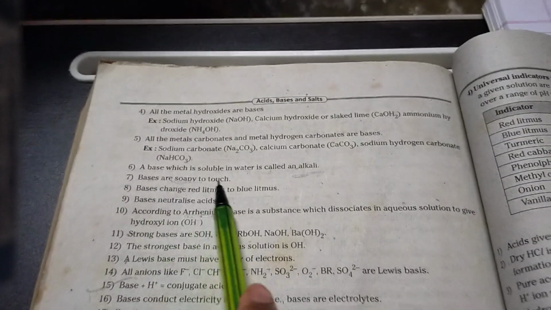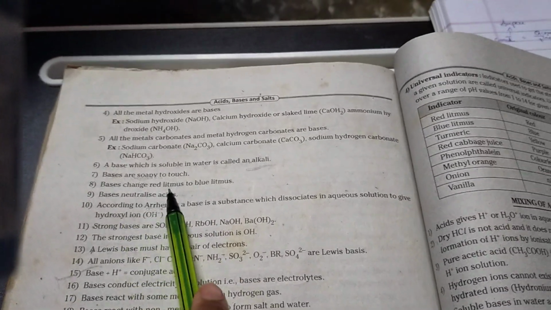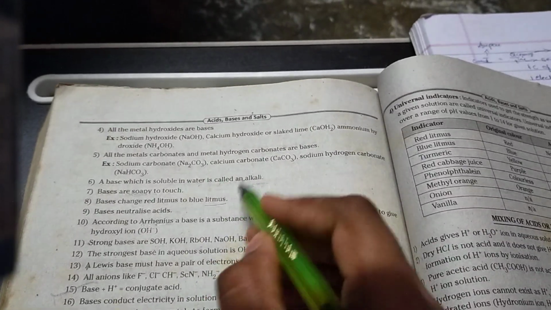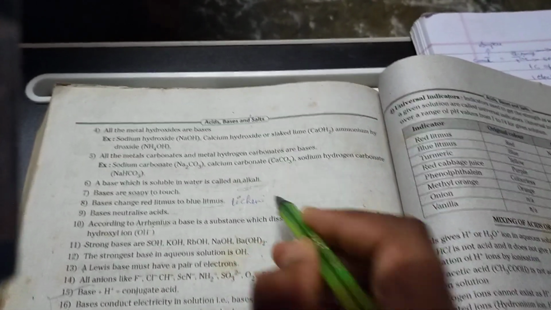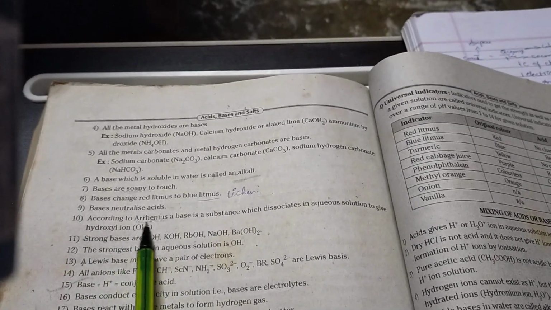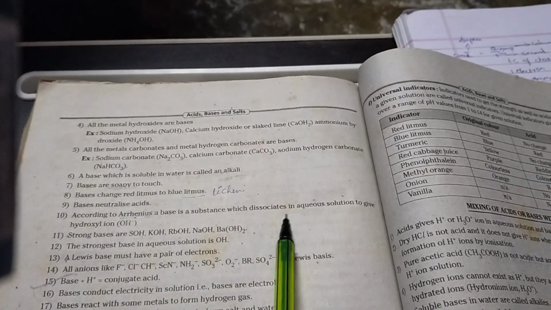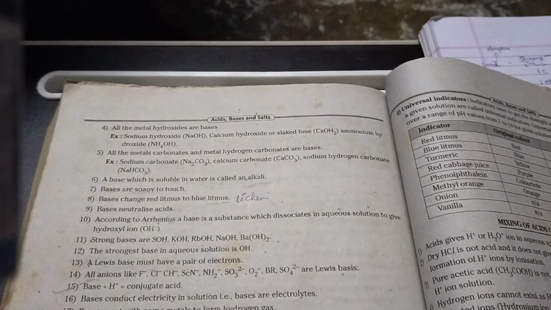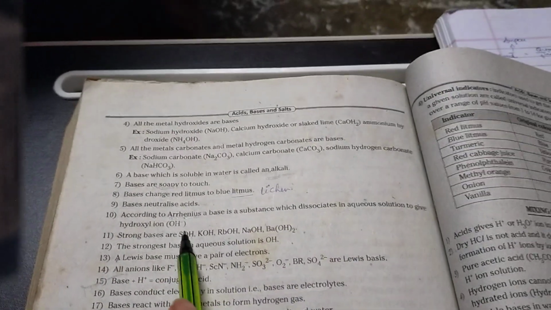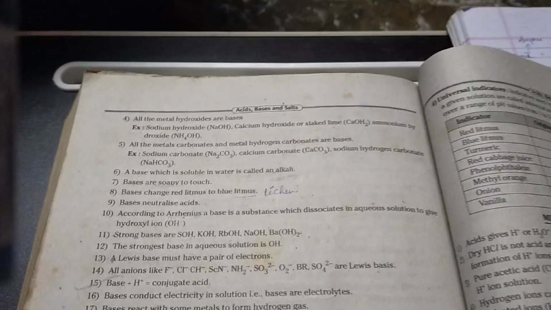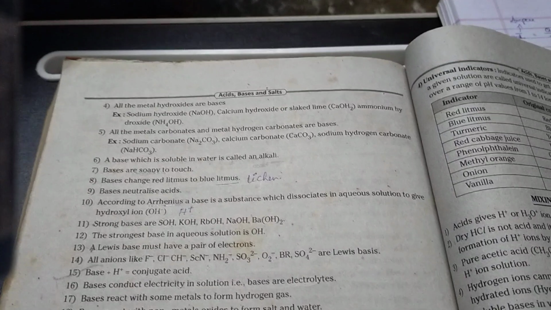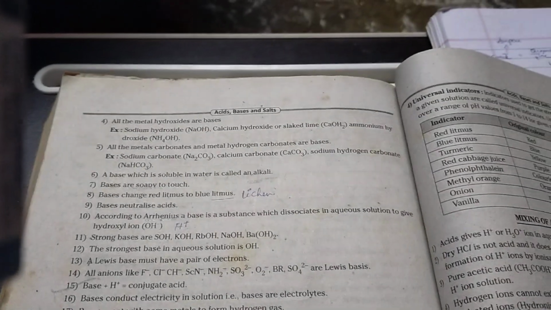Bases are soapy to touch and bitter in taste. Bases change red litmus to blue litmus. We have all discussed this; litmus comes from lichen. Bases neutralize acids. According to Arrhenius, a base is a substance which dissociates in aqueous solution to give hydroxyl ions. I had left this on the topic of acids: acids release H plus ions.